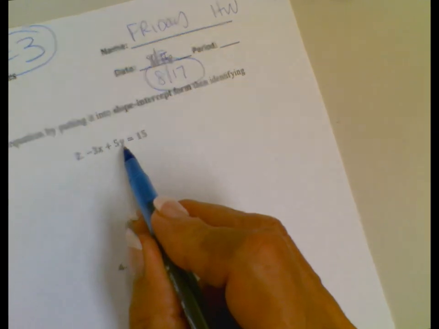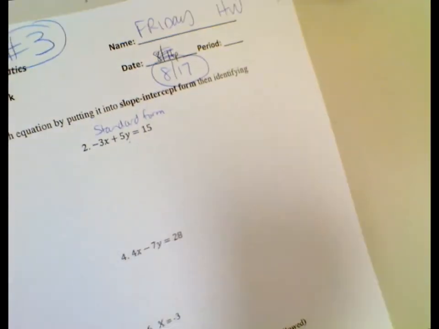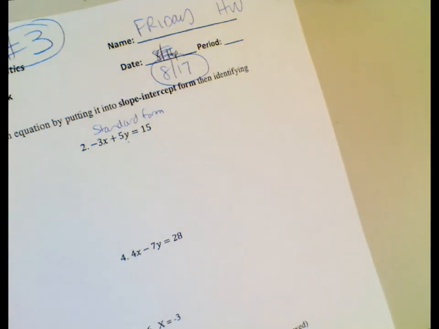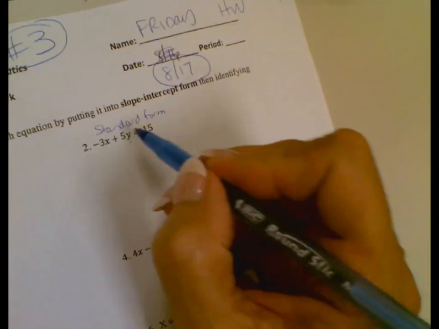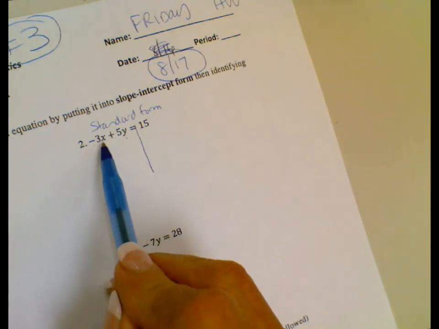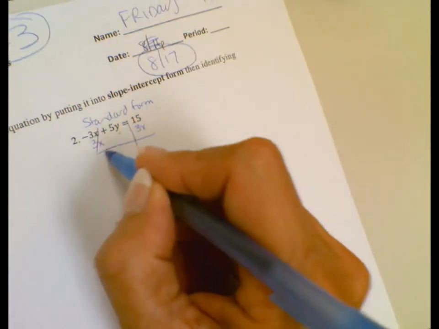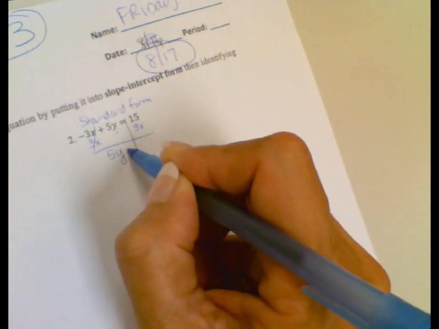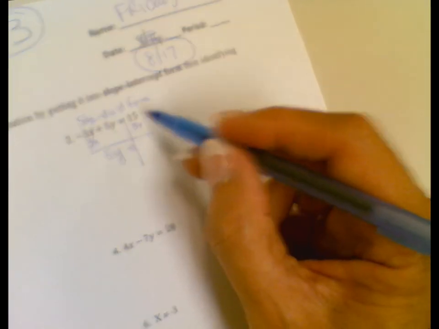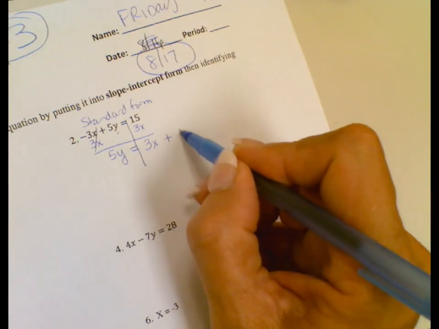Number 2. Do you see the y? Do you see how that's not by itself? So this one is standard form. And standard form is no good if you're trying to answer the questions for slope and y-intercept. So we are going to solve for y. So here's your line. There's your equal sign. There's the y. Your goal is to get y by herself. Let's get rid of the x term. So we're going to add 3x to the other side. 5y equals. Now, you're not allowed to add these because they're not like terms. So write 3x first, followed by plus 15.